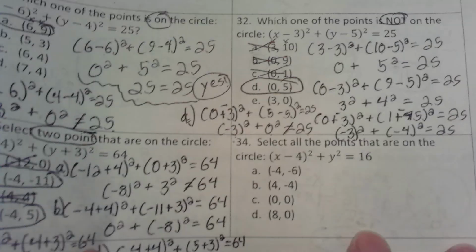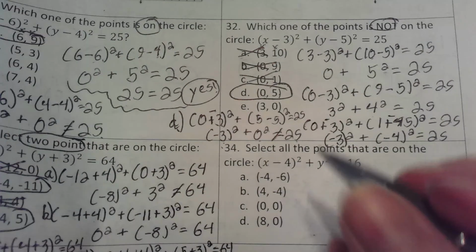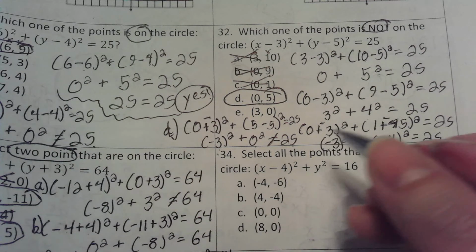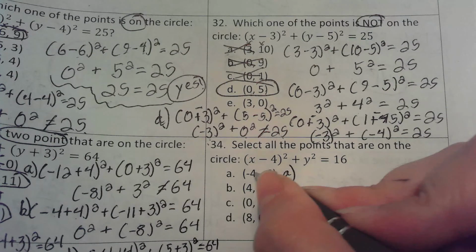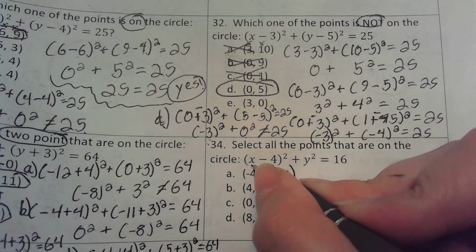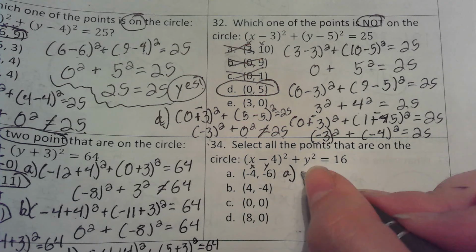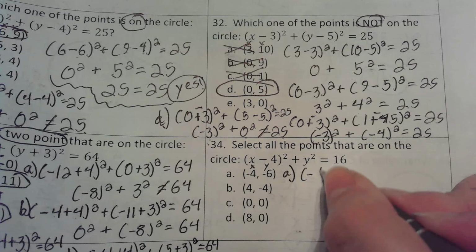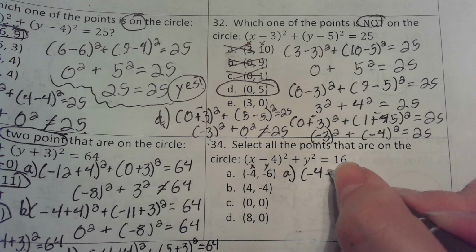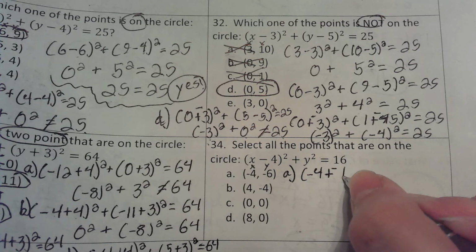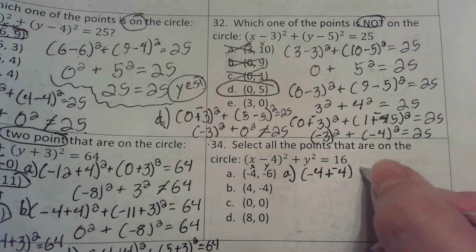Select all the points that are on the circle. Uh-oh. So this one, we could have all of them or we could have none of them. So we're just going to substitute them in. So notice, remember, this is X and this is Y. So we're just going negative 4 minus, I'm going to do keep, change. So it's minus negative 4.